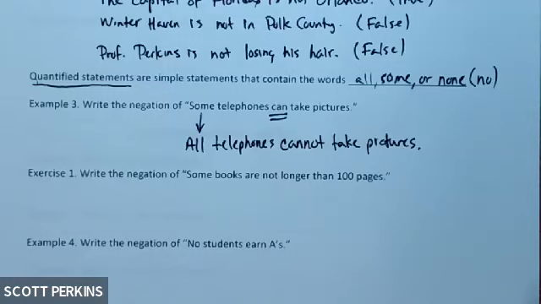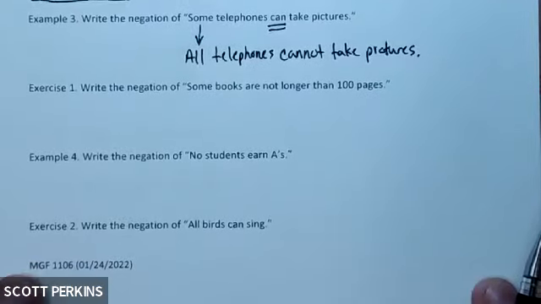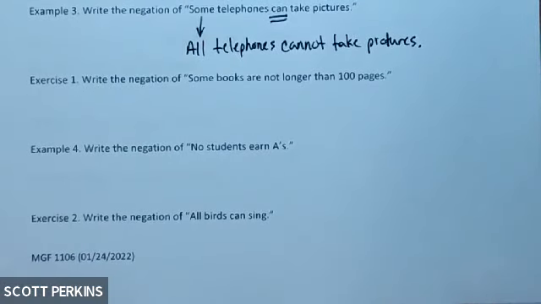So what I would like you to do, here is another "some" statement. Exercise 1. Please write down what you propose the negation of that one is.